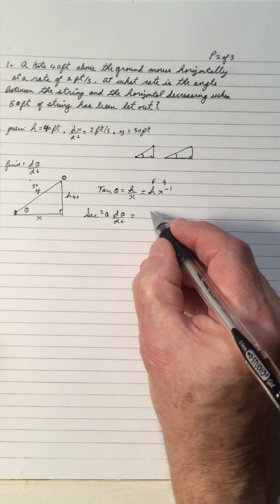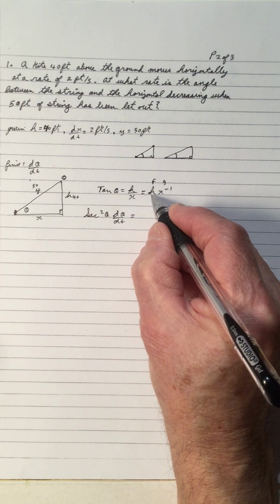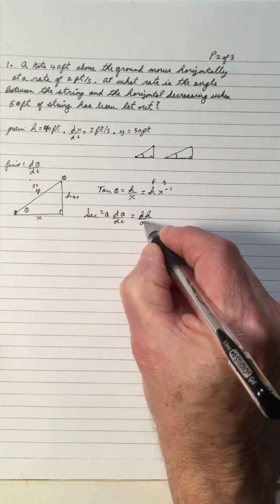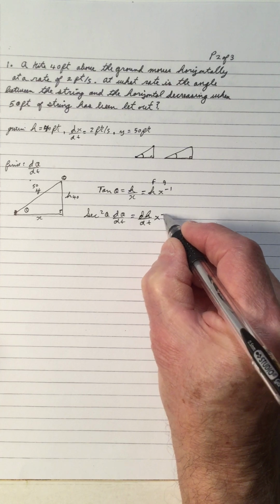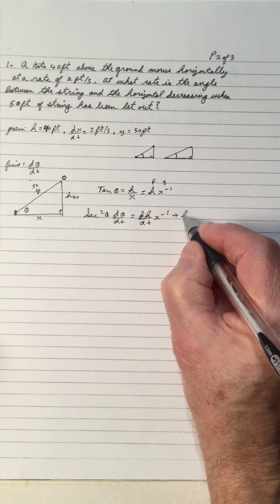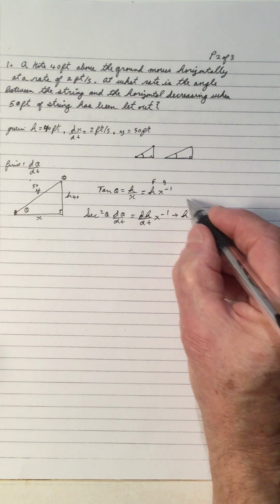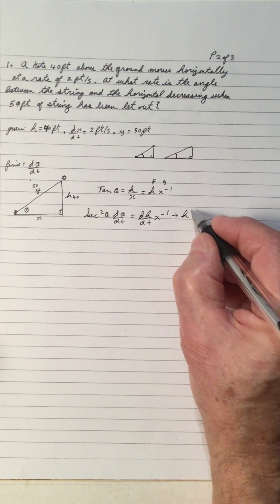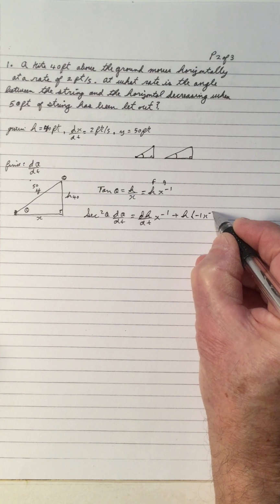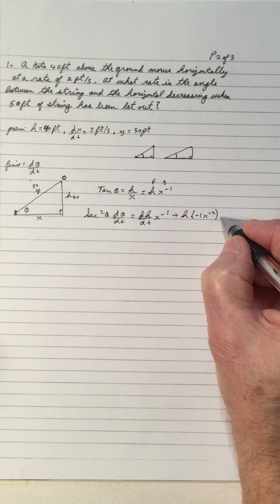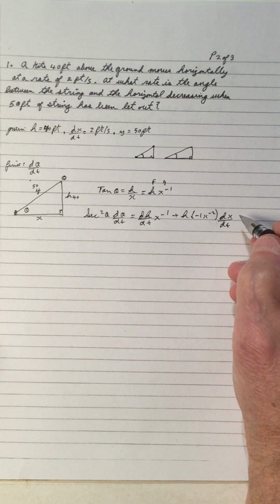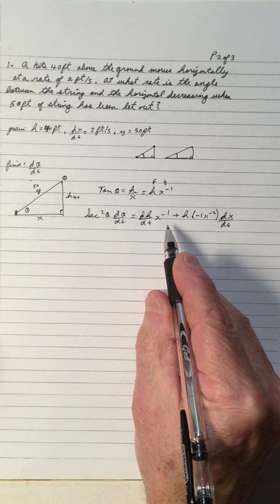So therefore, the derivative of h/x, d/dt of h/x, is 1 dh/dt of x to the negative 1 plus f, which is h, and the derivative of x to the negative 1 is negative 1 x to the negative 2, and that's dx/dt. So we have all this, the derivative done.